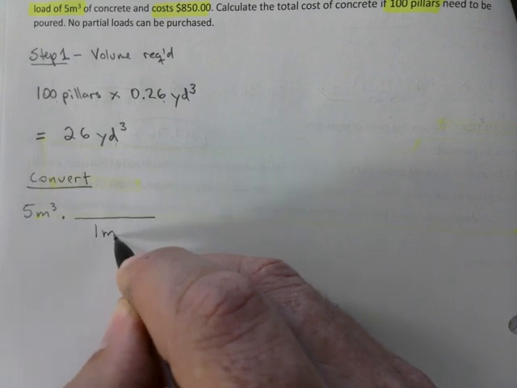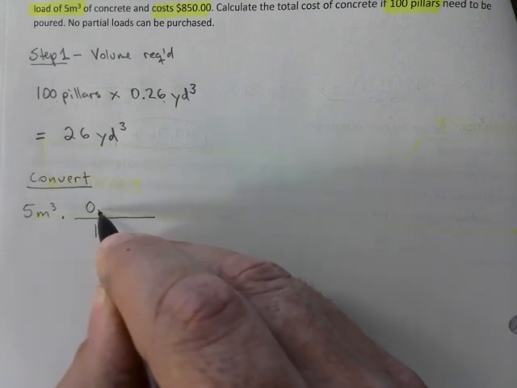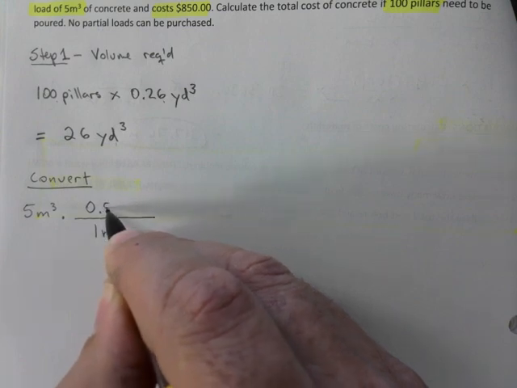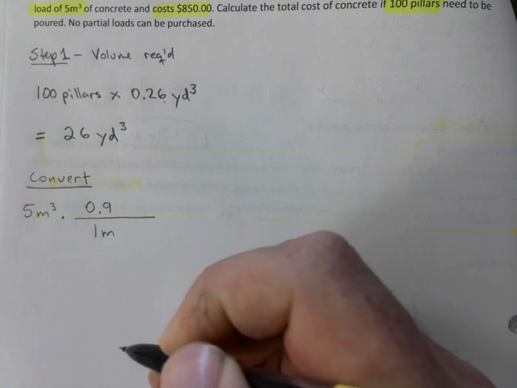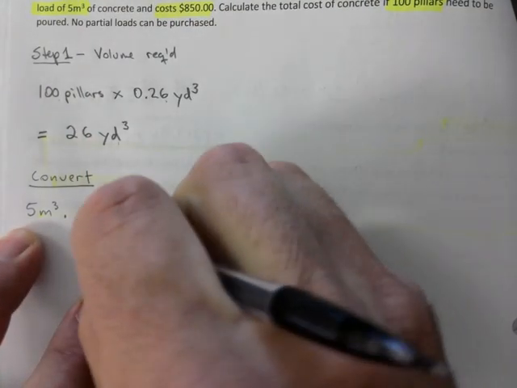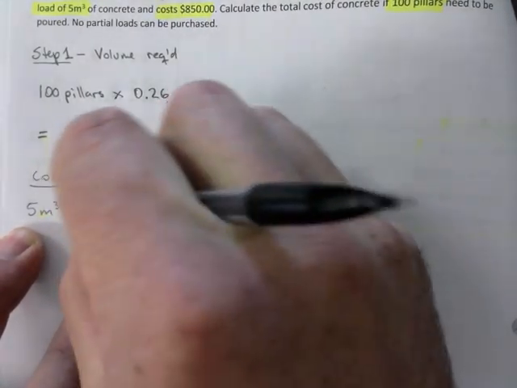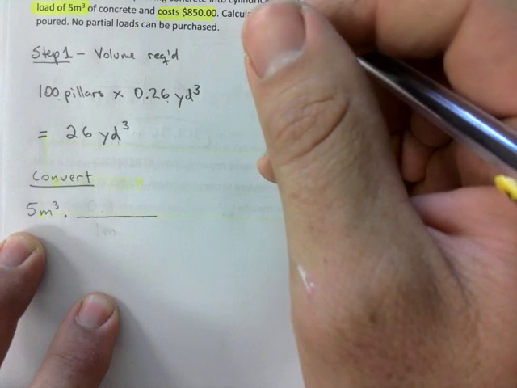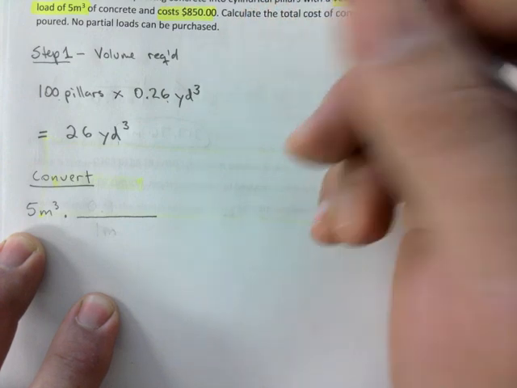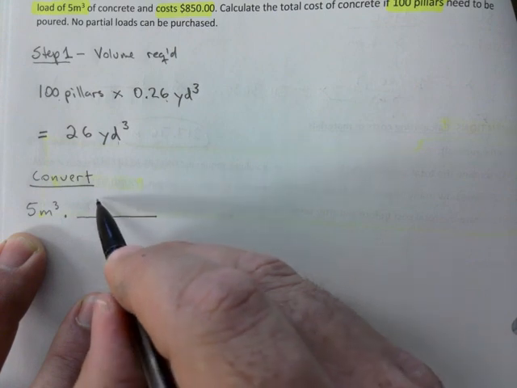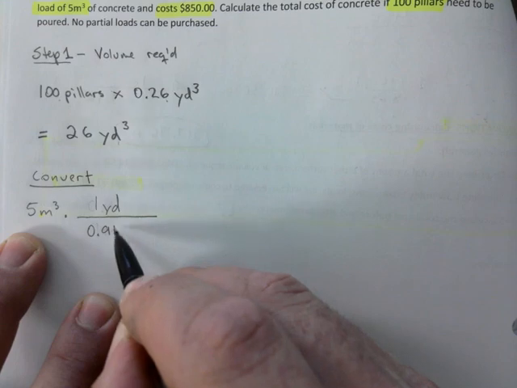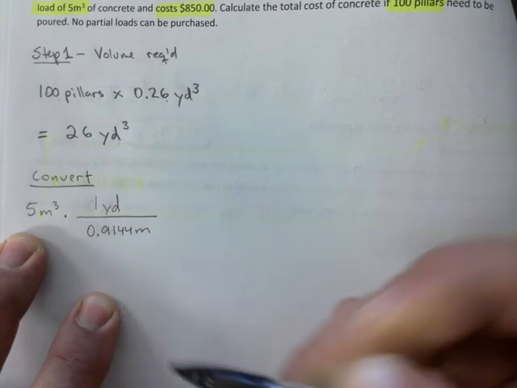I'm trying to remember my ratios. Before I write this down, is it 1 yard has 0.9144 meters? Okay, now we're talking. Sorry about that. So 1 yard has 0.9144 meters. I don't have this on my key, that's why.